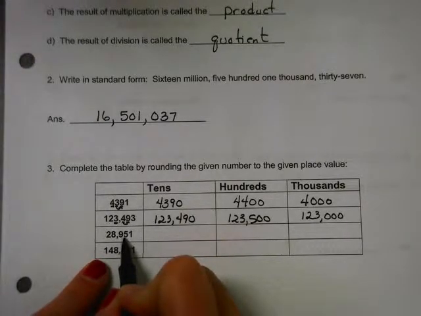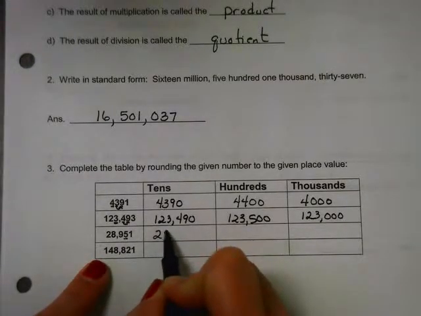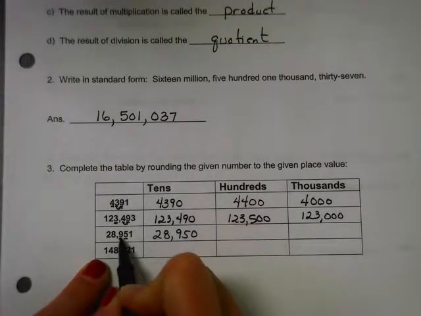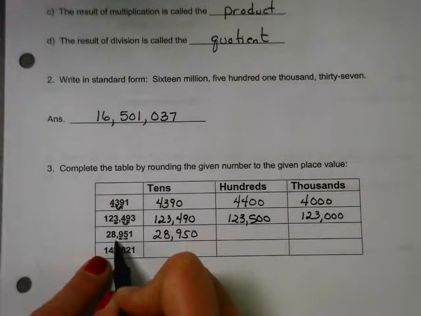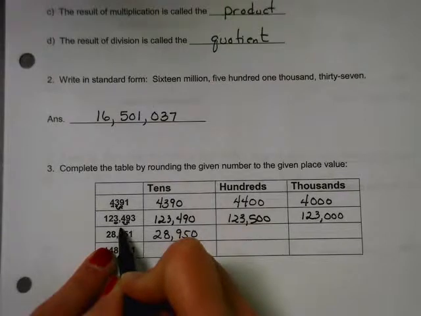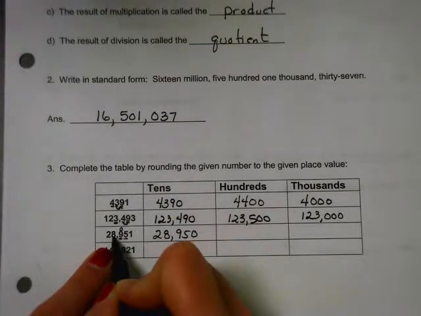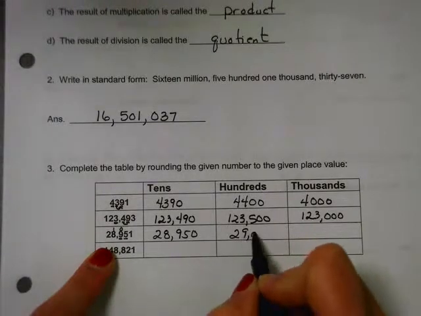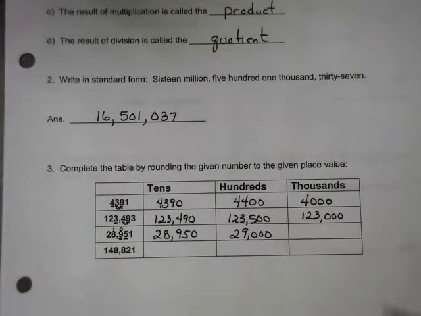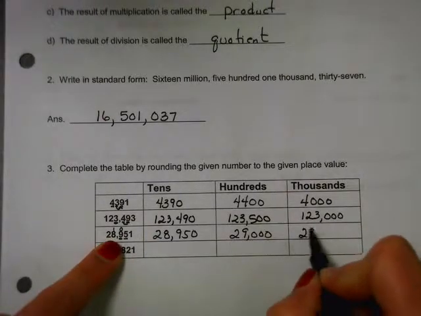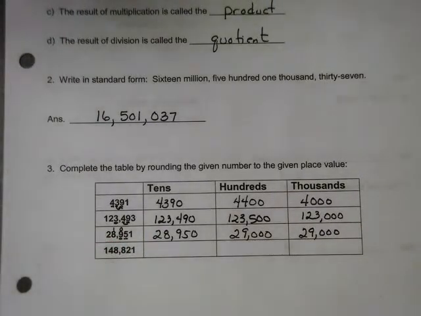Okay, so for this one, tens position, I want to keep it. This one, for the hundreds, I want to make it higher, right? So what number would be higher than 9? 10. So this would become a 0, and then what will that become if I add 10 to this? So did you guys get 29,000? Is that okay? Okay, and then the last one, for the thousands, we want to make it higher, so 29,000.